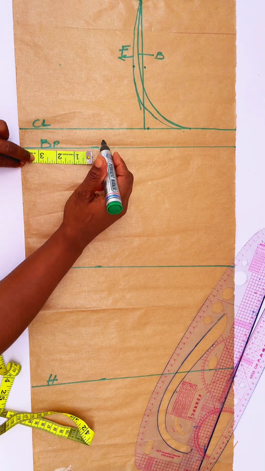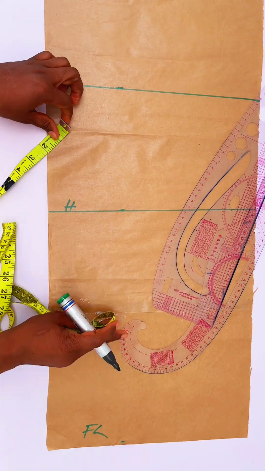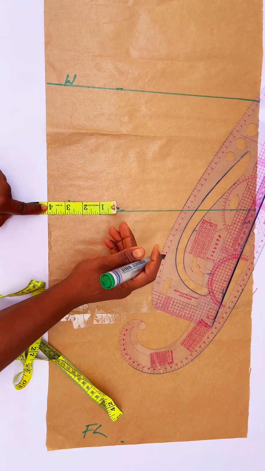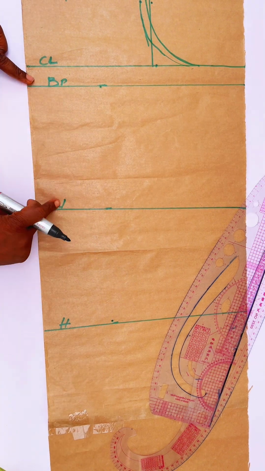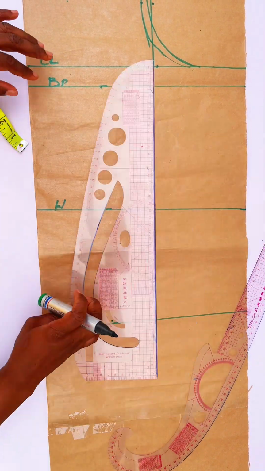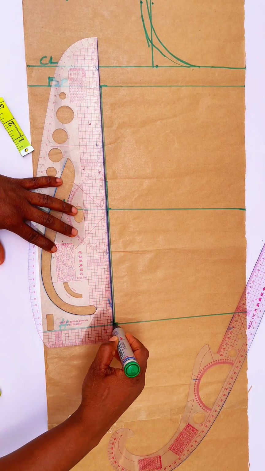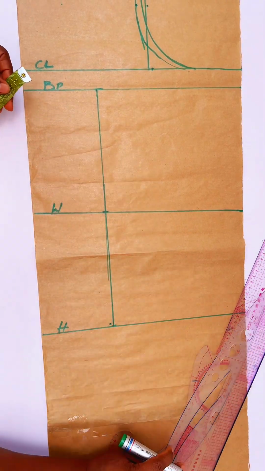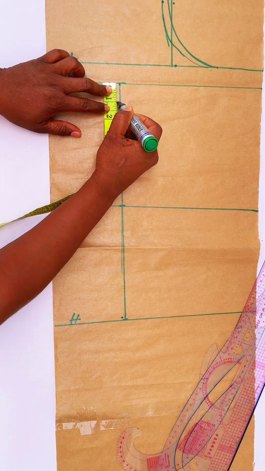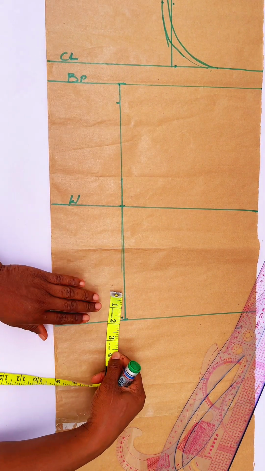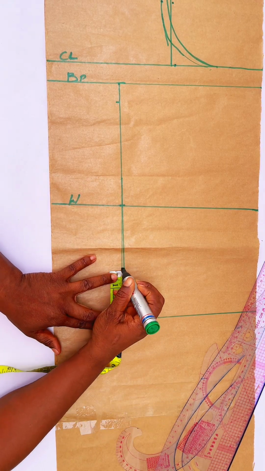On the bust point, we're going to take our bust span divided by 2. For this it is 4 inches. Nipple to nipple divided by 2, and then you take it down. So we're going to take a straight line just like this from the bust point down to the hip. That is where our dart is going to sit. On the bust point, we come down by 1 inch, and then on the hip we go up by 3 inches, just like so.